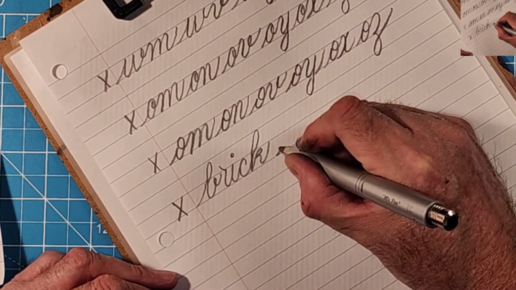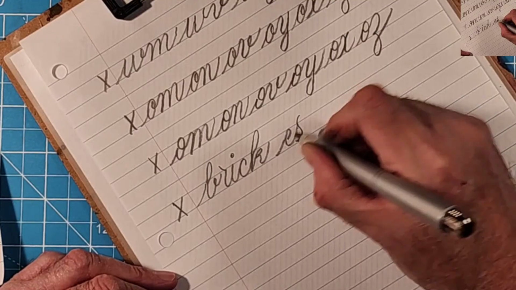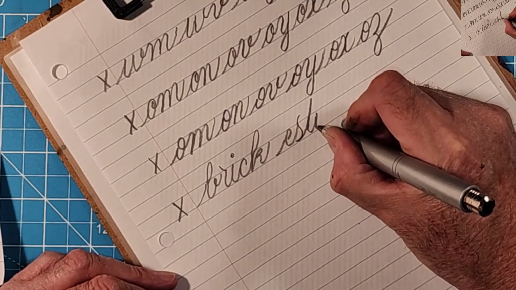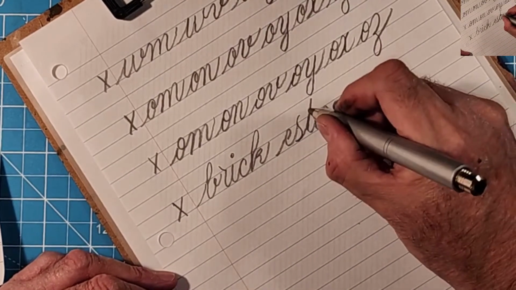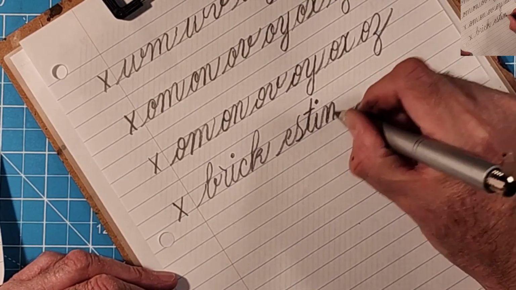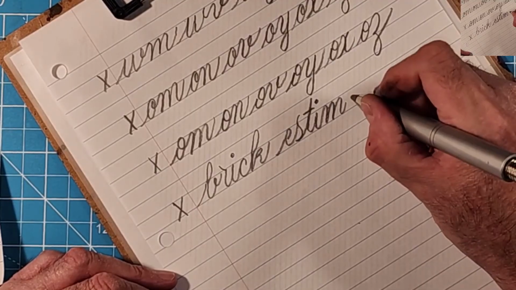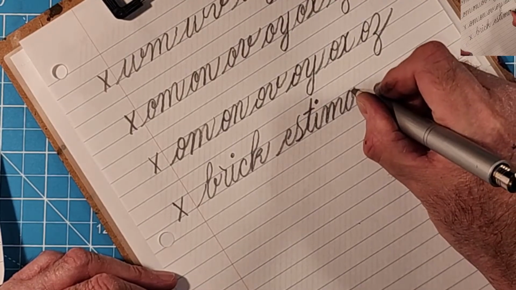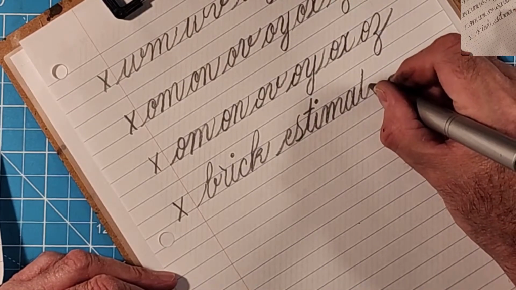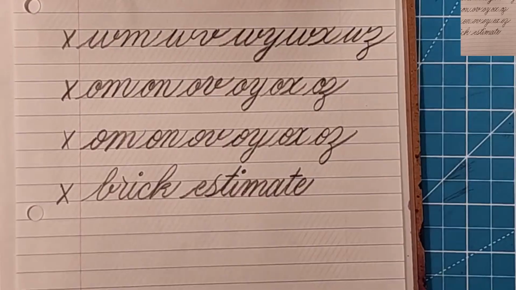So, estimate would be upstroke, E stroke, all the way up, and S stroke, upstroke, underturn, underturn, a reverse compound curve, tittle, overturn, compound curve, short compound curve, because the next letter is an oval, oval, underturn, underturn, short underturn, and an E stroke, cross. And there we have the word estimate.